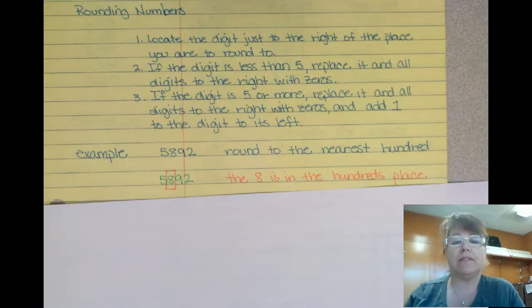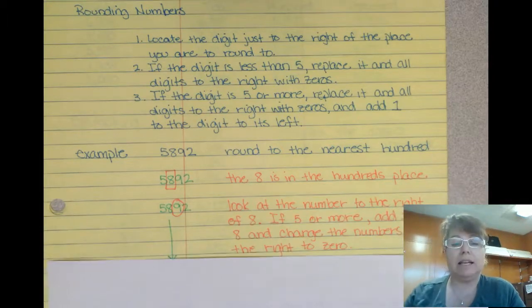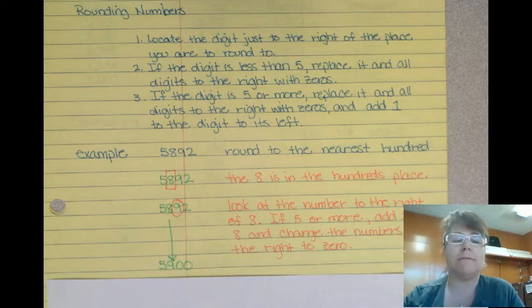Is it 5 or more, or is it less than 5? So 9 is 5 or more. So what we're going to do is turn the 9 and the 2 to zeros, but we need to increase the 8 by 1. So we'll add 1 to 8. So our final result is 5,900.